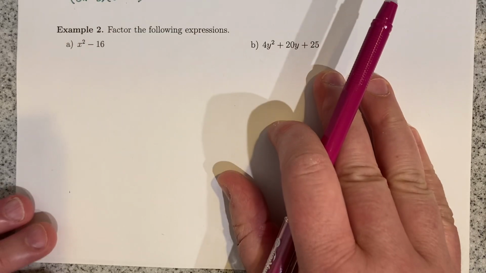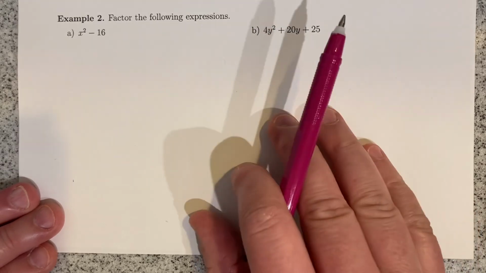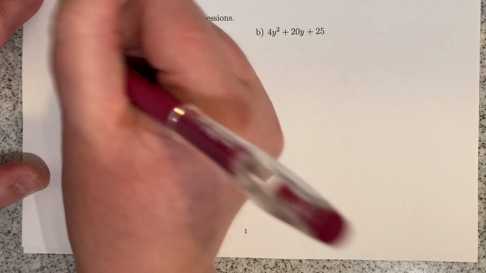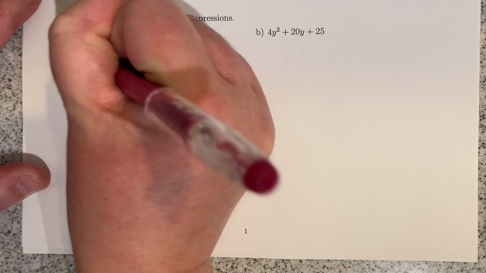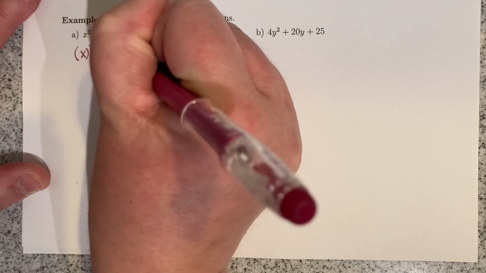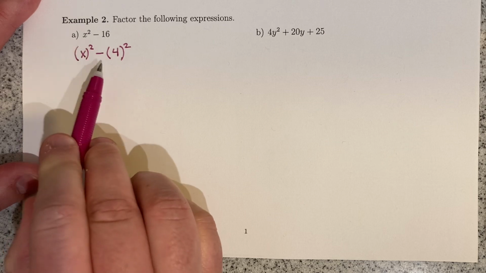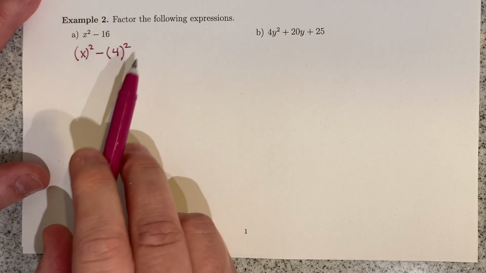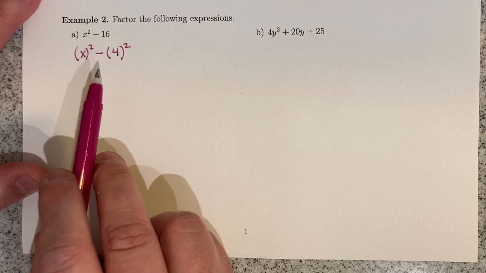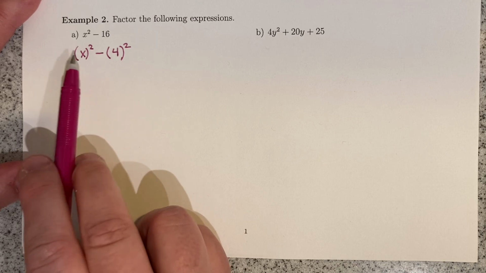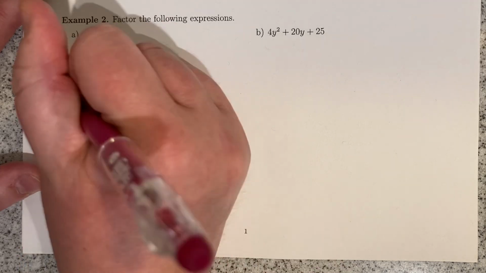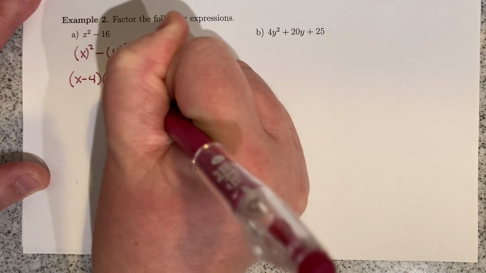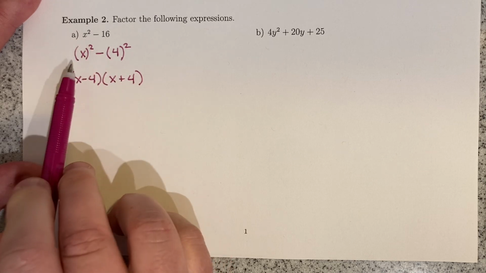All right, so let's do some examples where we're actually doing the factoring from the beginning. x squared minus 16. So this is a difference of two squares. We can write it as something being squared minus something else being squared. That's all we mean by this a squared minus b squared, or difference of two squares, or DOTS if you want to abbreviate it. Once we've written it as a difference of two squares, it's just x minus 4 times x plus 4. a minus b times a plus b.